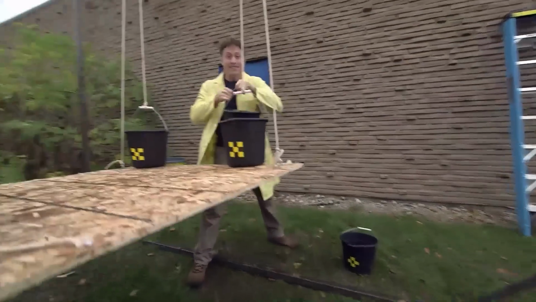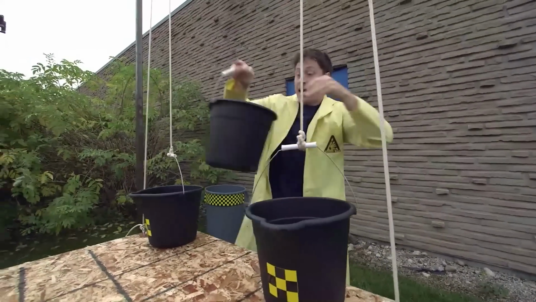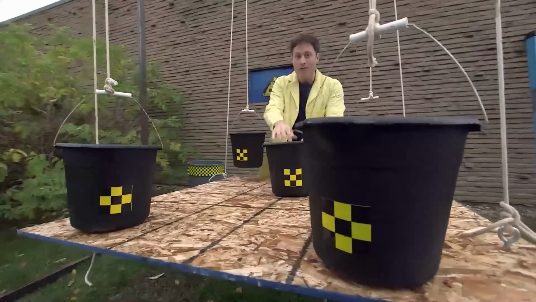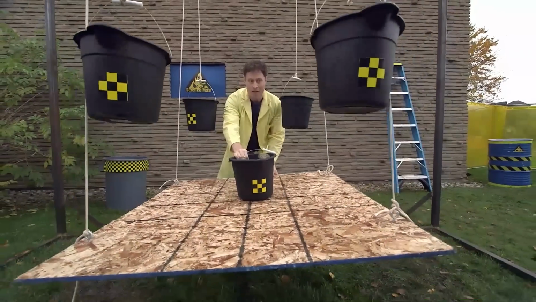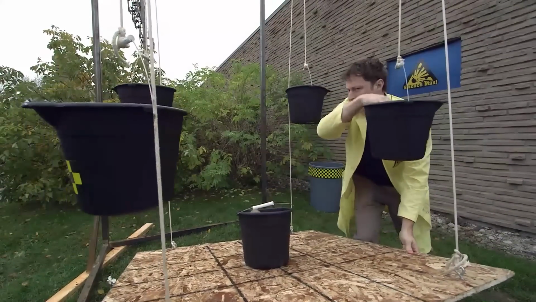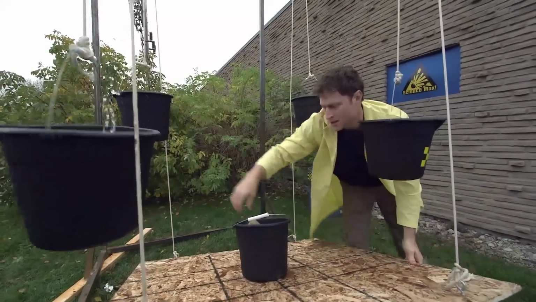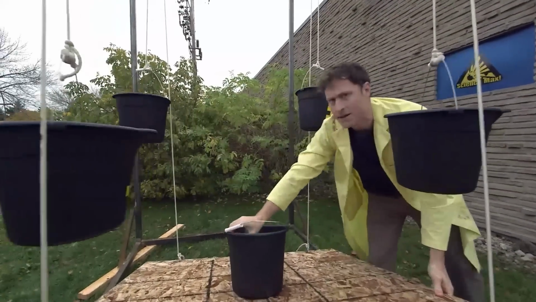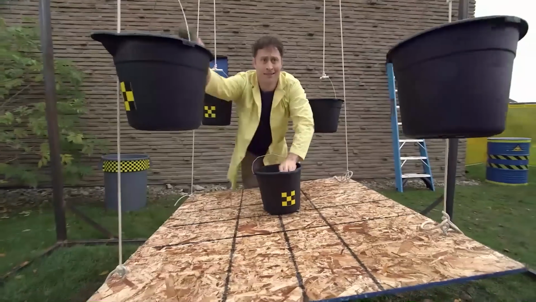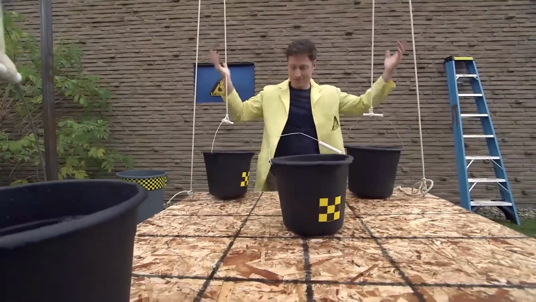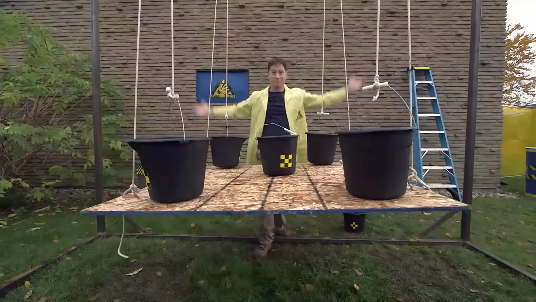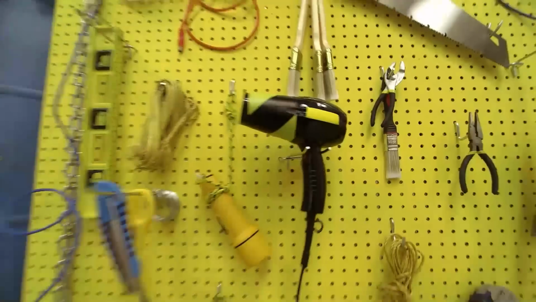If I took a weight and I put it on the table, the weight of the buckets isn't enough to keep the table up. So I have to add more weight to the buckets so the buckets pull the table up. Whoa. And there you have it. It's weird, it's mind-bending, it's science.